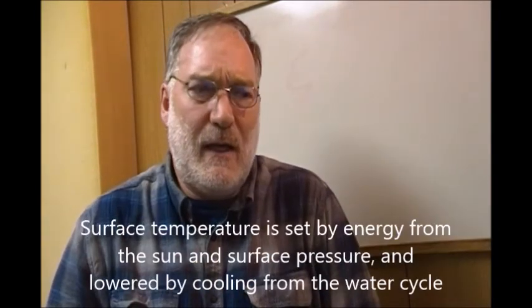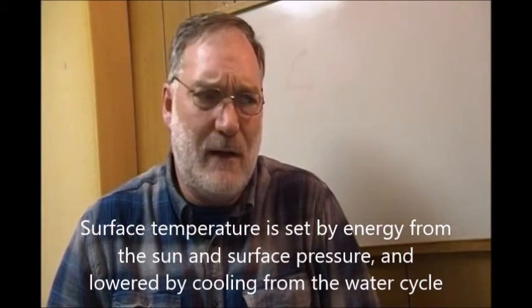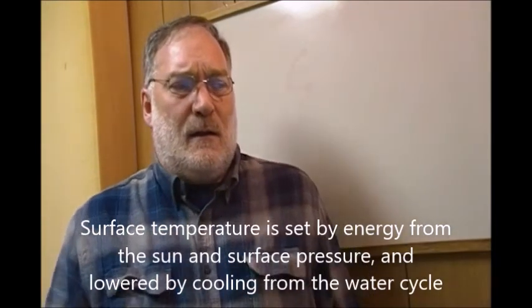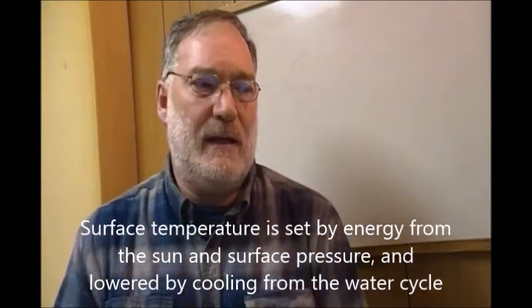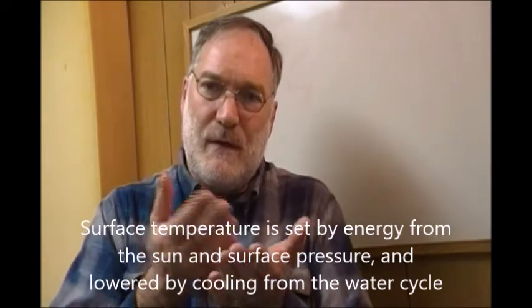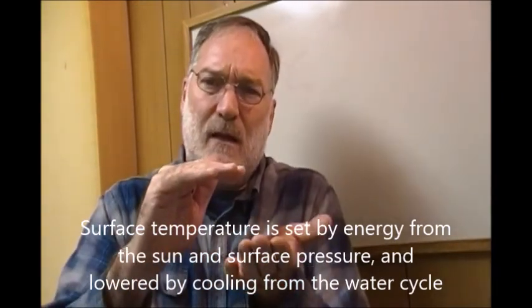Surface temperature is set by energy from the sun and by the air pressure that's caused by gravity. And also by the cooling mechanisms that are in place. So you have energy from the sun warming the ground, you have air pressure caused by gravity to set a surface temperature, and then you have cooling mechanisms so that it never reaches that temperature.